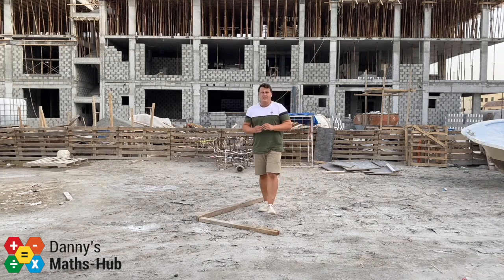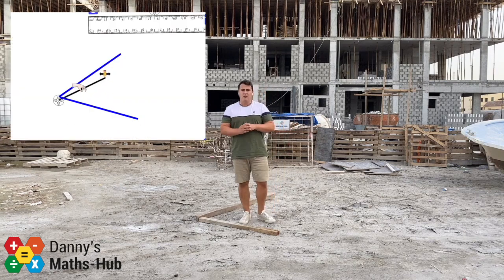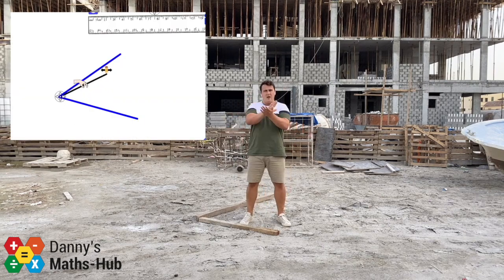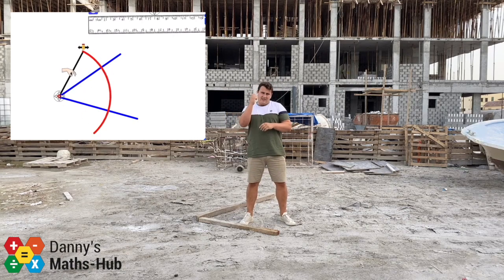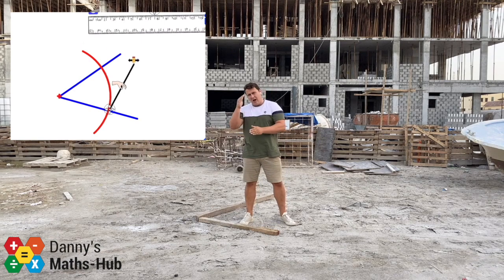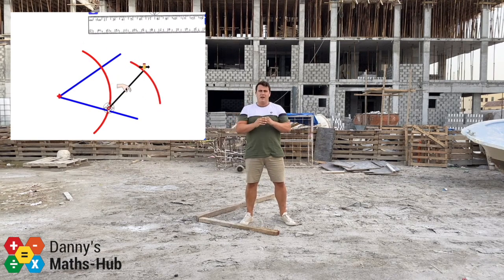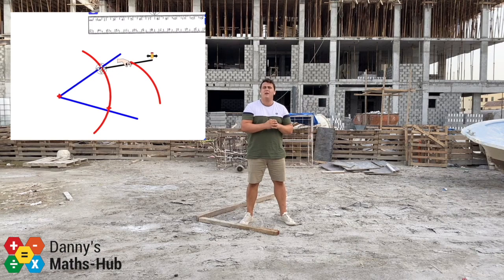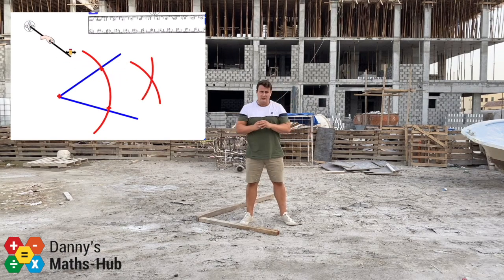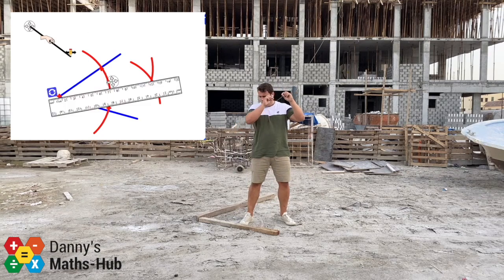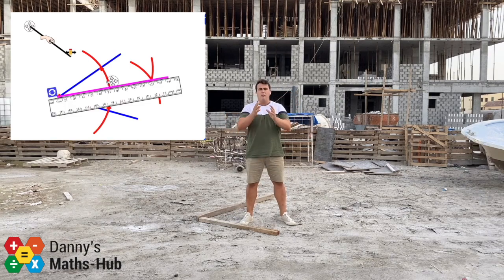So how do we bisect an angle, cut it perfectly in half? We simply take our pointy bit of the compass, put it where the two lines meet, where the angle is created. We draw an arc that crosses both lines. We then take our compass, put it where the arc meets the line on one side, and create another arc. Same pointy bit, put it where the arc meets the other line, do another arc where we should have two arcs now crossing. Where those two arcs meet, join with where the two lines meet, and we would have bisected that angle perfectly in half.